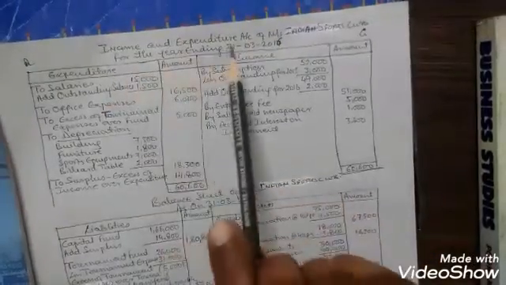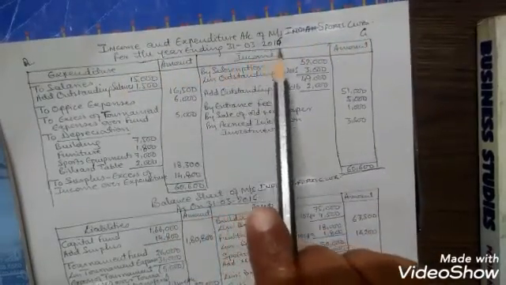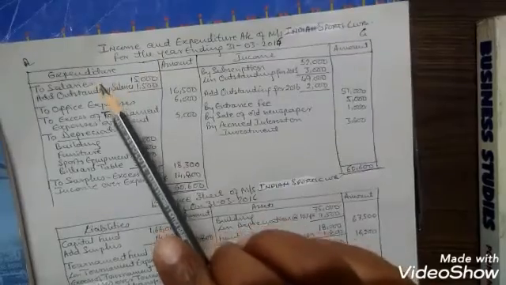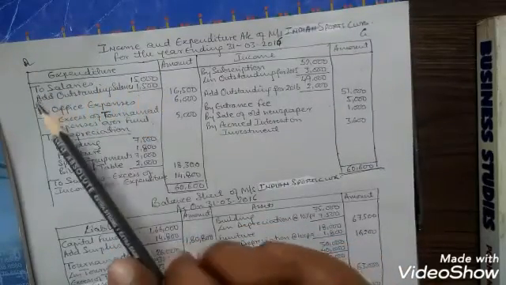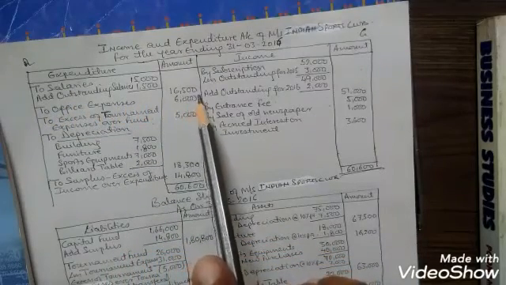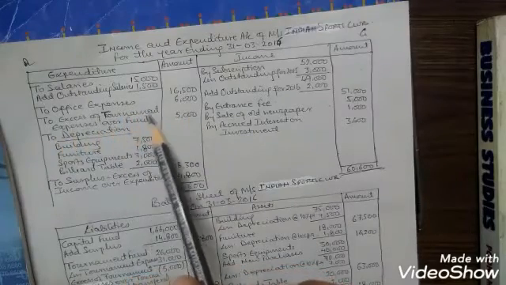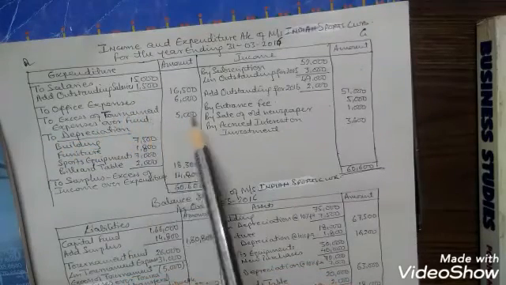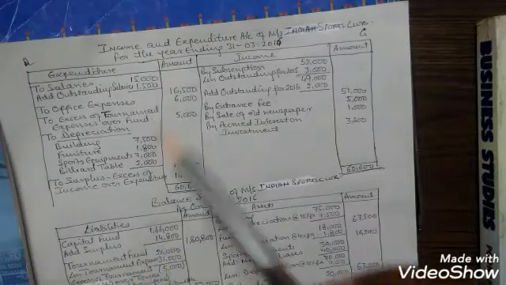Now the income and expenditure account of Messrs Indian Sports Club for the year ending 31/12/2016. On the expenditure side, it is to salaries 15,000. We will add the outstanding salaries 1,500. Total comes to 16,500. To office expenses 6,000. To excess of tournament expenses over fund, it is 5,000. This figure has been obtained from the balance sheet, which we will tackle after some time.